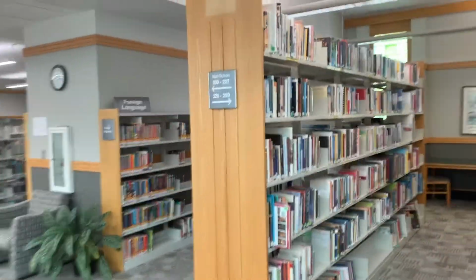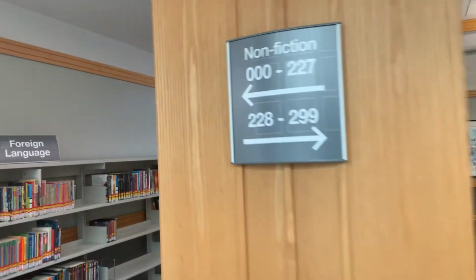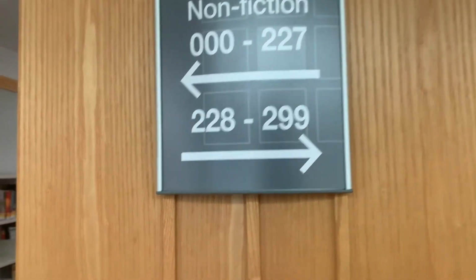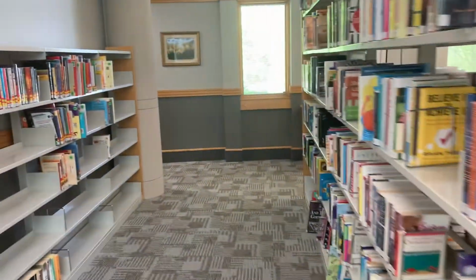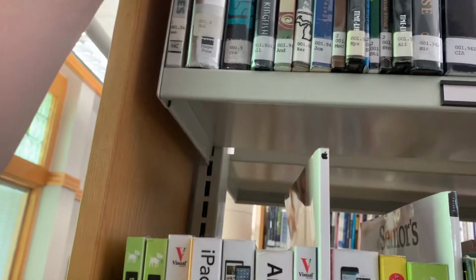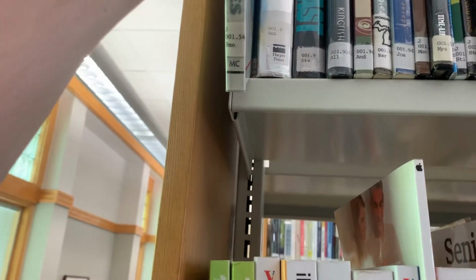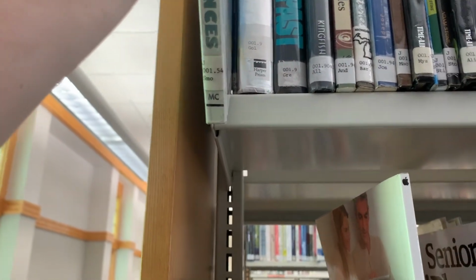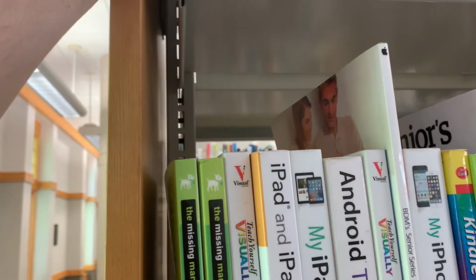Let's see, so we can see there are signs here, 0 to 227, and etc. And so if we go over here, this is the smallest one we have. Let's see, 001.54. So that is our lowest.